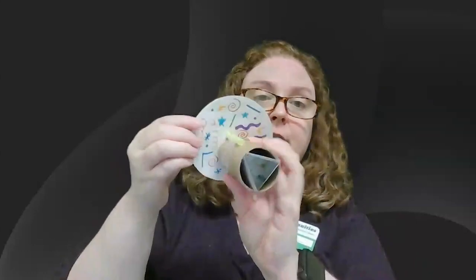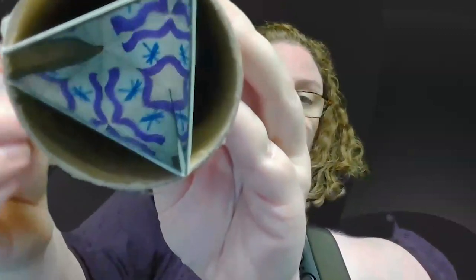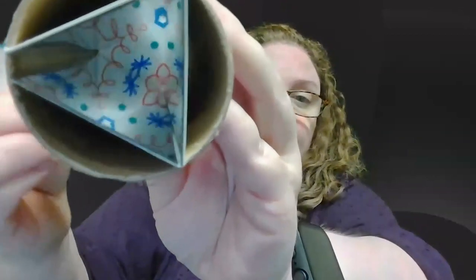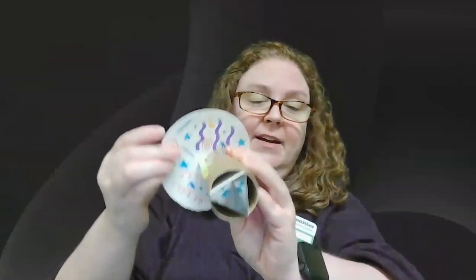So we're going to assemble our tube so that your mirrors and your design can spin. And let's see if I can show you what mine looks like. There you go. And you can see how my pattern changes as I move the card around. So this is all I'm doing. I'm just sliding that around. So you can look into your kaleidoscope and explore all the reflections created by your design.